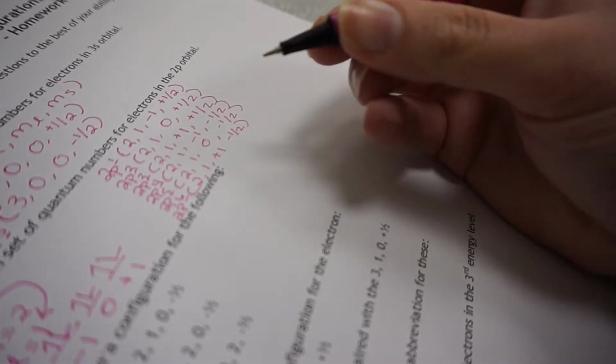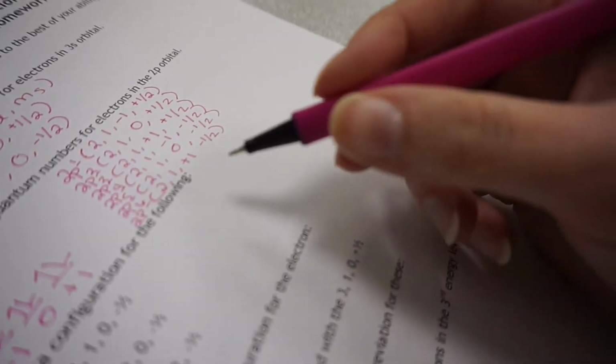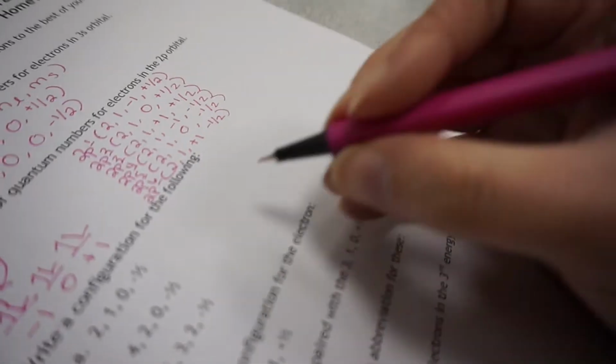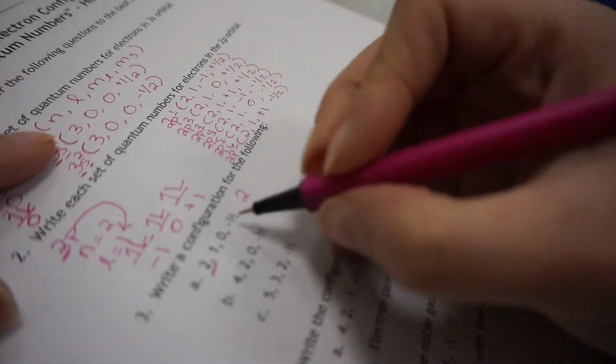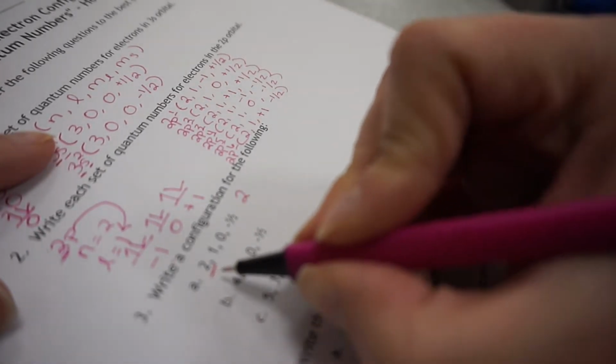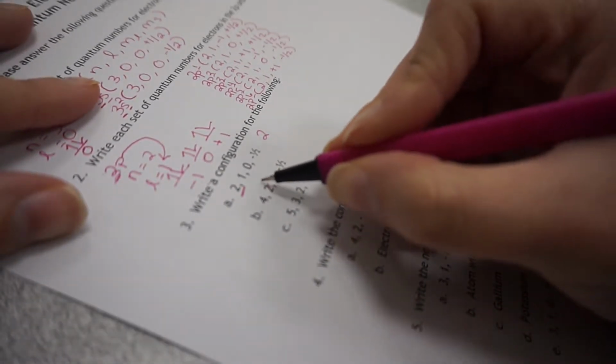Okay. Next, write a configuration for the following. Basically it's wanting something like 1s2, 2s2, 2p6. So automatically we know that the first number is 2.